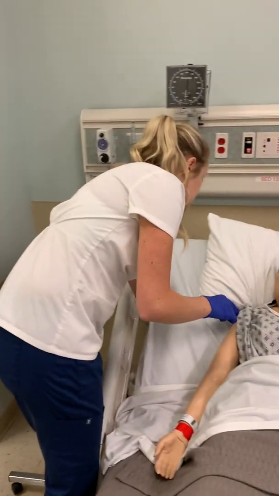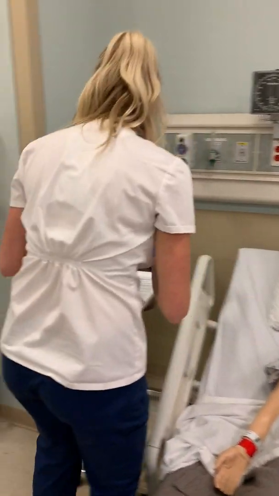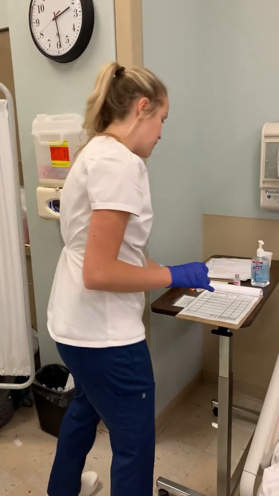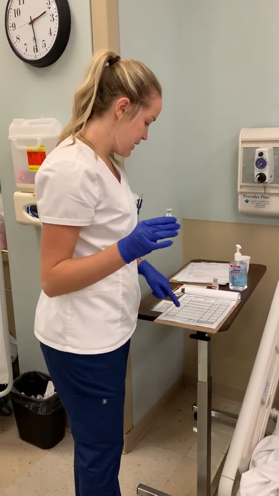I'm going to get this out of here and recover my patient. How are you feeling, Mr. Wheeler? We have one more to go and then we are done. So our last medication is the insulin.